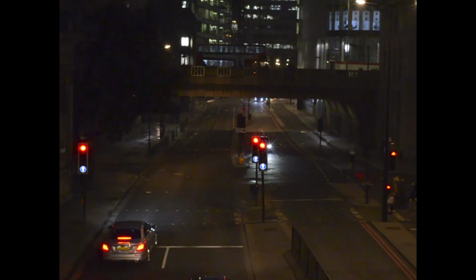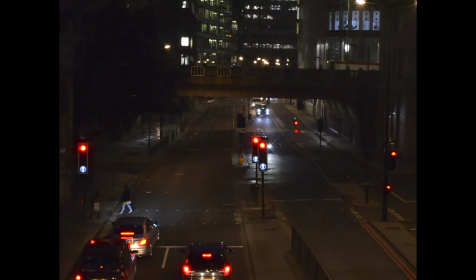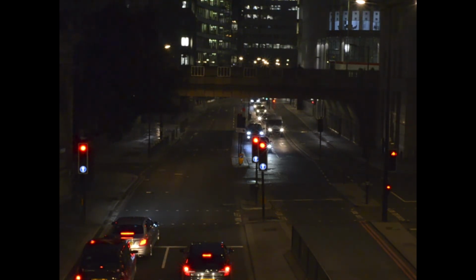To capture flowing trails of light, you need to start your exposure before the vehicles enter into the frame. Slower moving traffic will require longer shutter speeds.